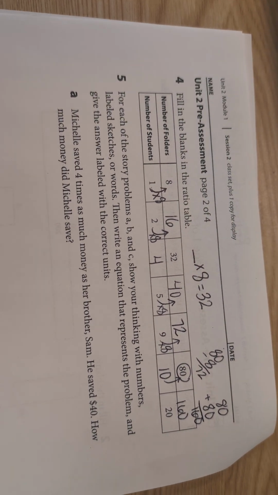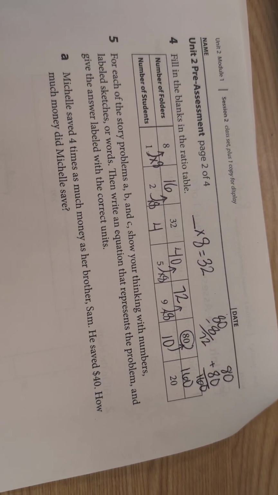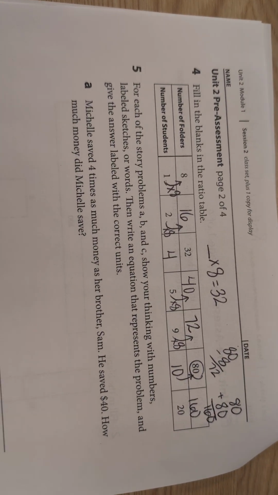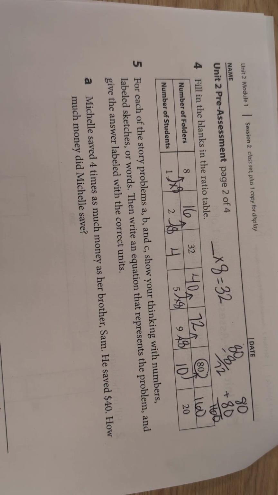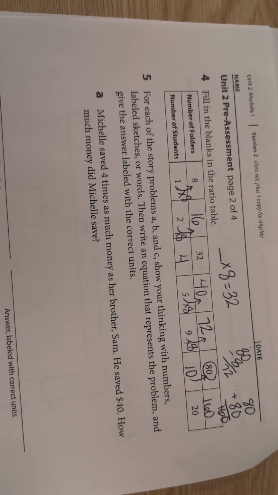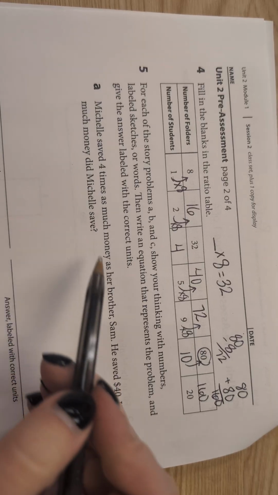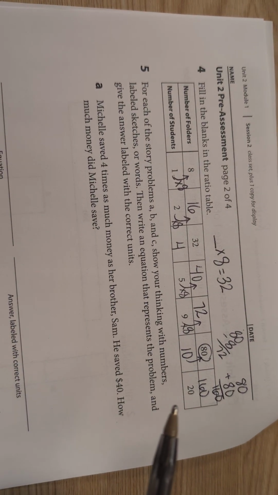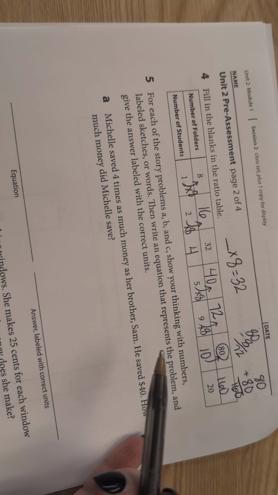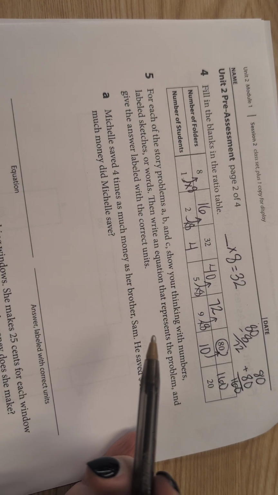On number 5, it asks for each of the story problems A, B, and C to show your thinking with numbers, label a sketch, or words. Then write an equation that represents the problem and give the answer labeled with the correct units. So Michelle saved 4 times as much money as her brother Sam. He saved $40. How much money did Michelle save?